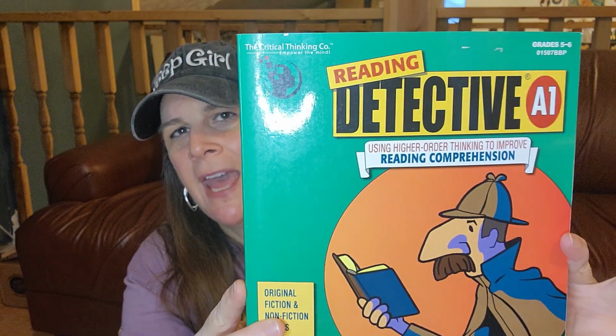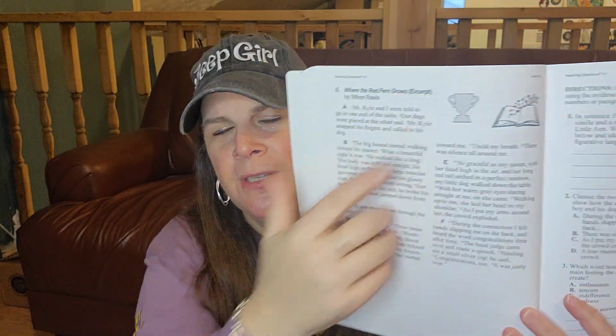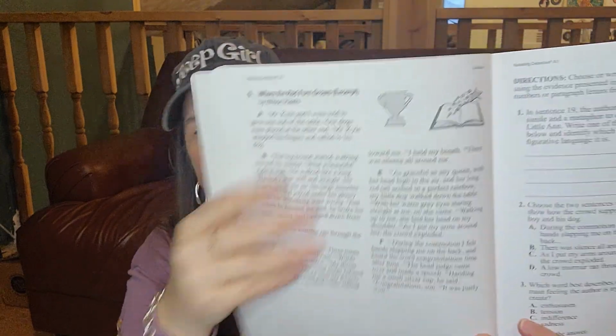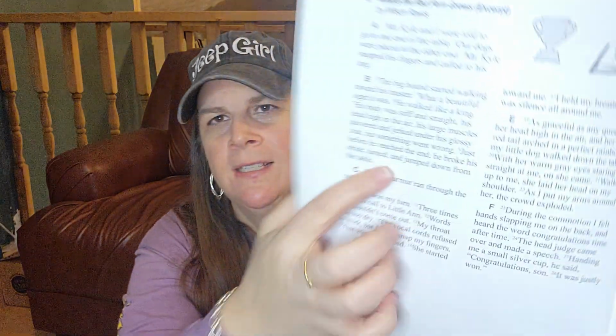And so we're going to be adding the reading detective. This is reading comprehension, and it is great. What they have here, so far, what she's doing are excerpts. And so you have reading, and then you have the comprehension questions. What you have to do with these questions, though, is to say the sentences, because these sentences are numbered, and so you need to say the sentences from where you found the answers. We are enjoying this as well, and so they're great reading comprehension.